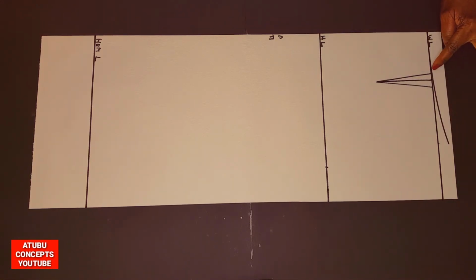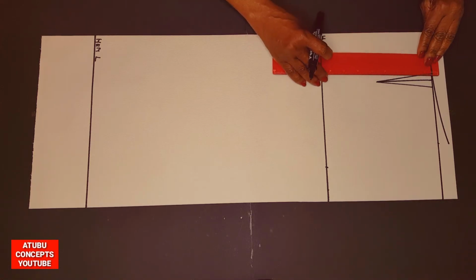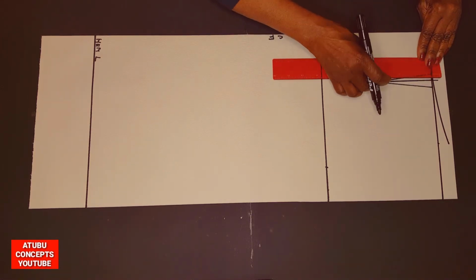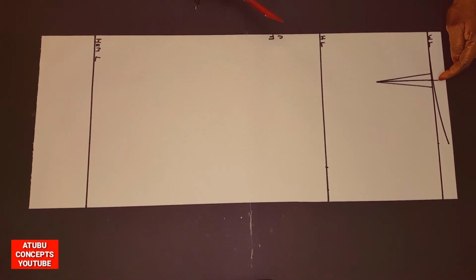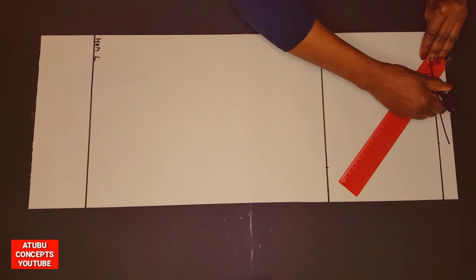Then I'm going to finish this dart up with something like a triangle here to be able to hold our dart in properly. To do that, you have to extend the center line with half an inch. And you connect this point to this point to this point.